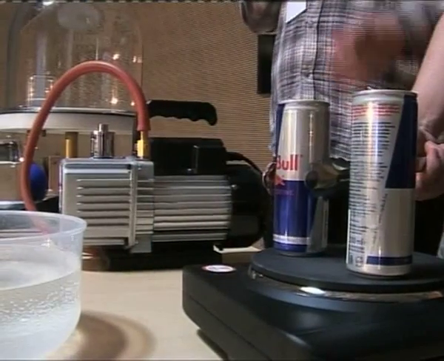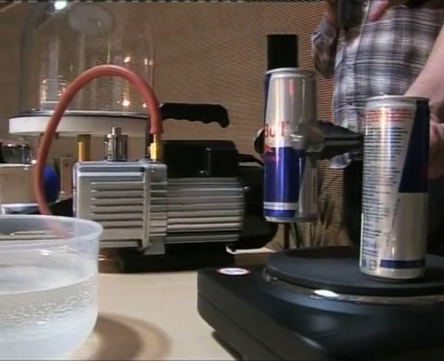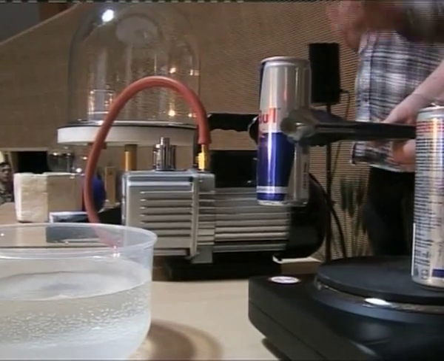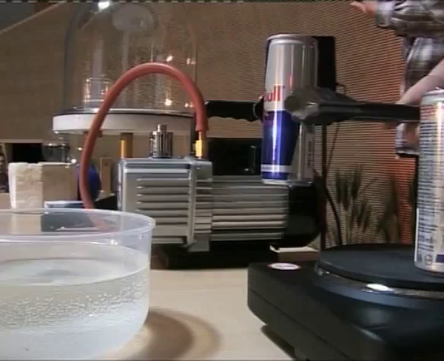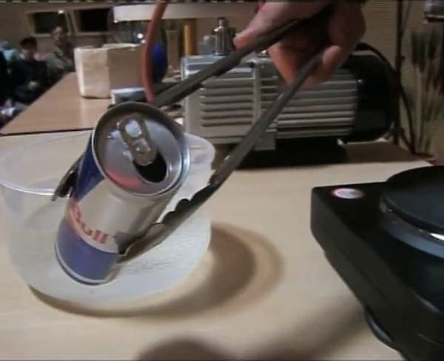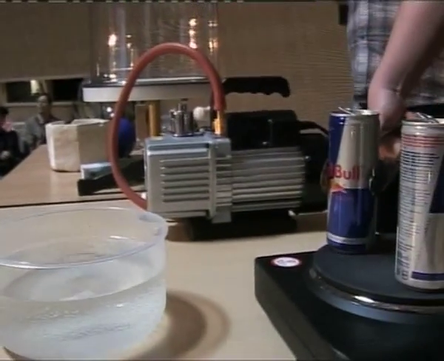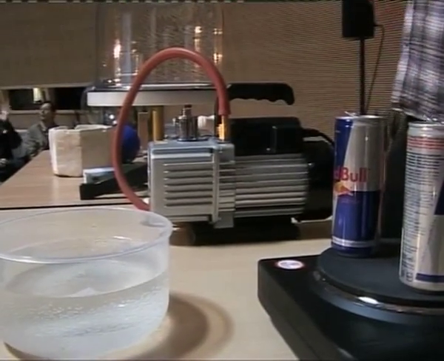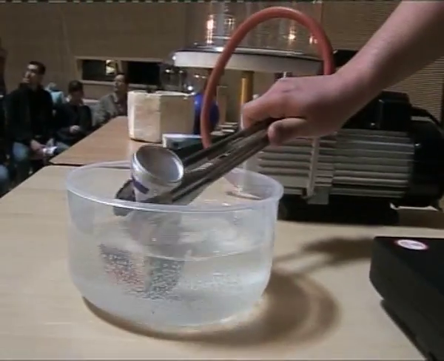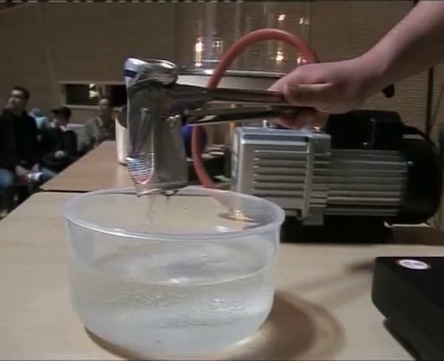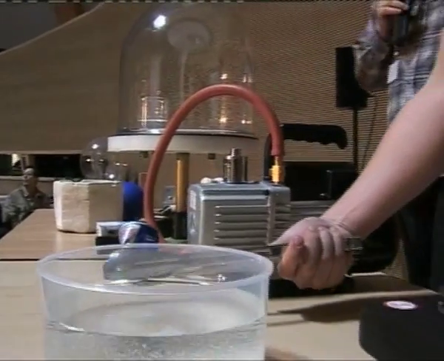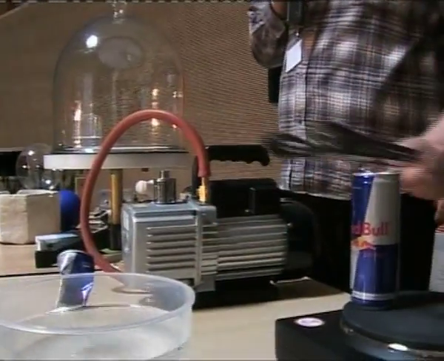Thank you very much. So we won't blow anything up, but we will implode something. So my friend here has this bottle of Red Bull, but there is a small amount of water inside, which is partially evaporated because we heat it up. And he will now put it in water. And you can see the container imploded really fast. So another one.